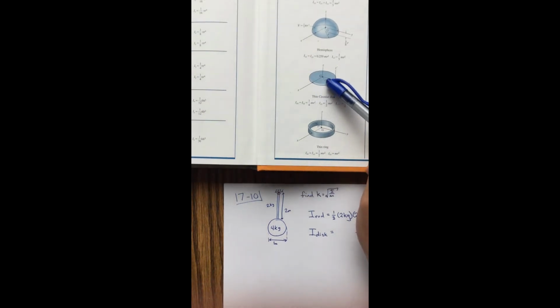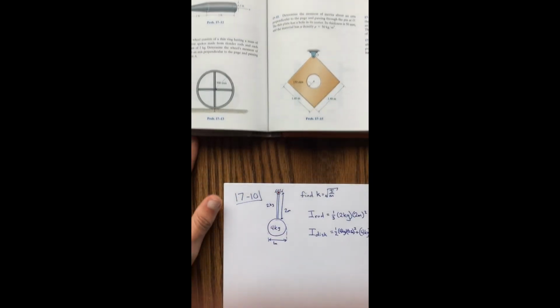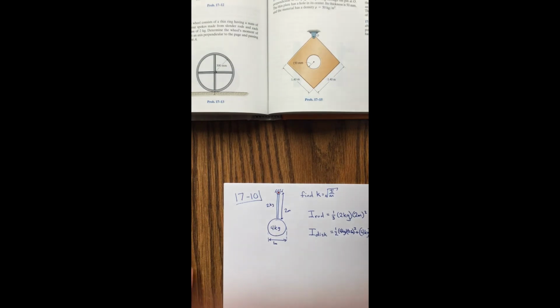Okay, so now we go to the back of the book, and for the thin disc rotating about an axis going through the mass center, the moment of inertia is 1/2 times the mass times r squared. So this is 1/2 times the mass, which is 4 kilograms, times r squared. r is 0.5 meters. Now we have to calculate the moment of inertia for the rod and for the disc and add them together.